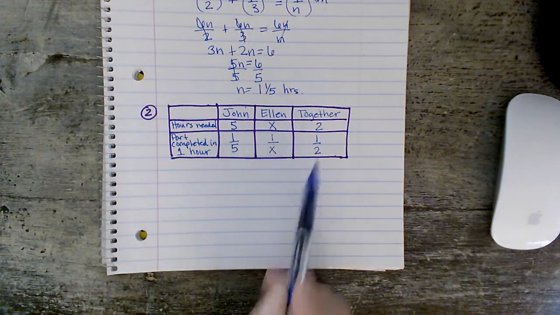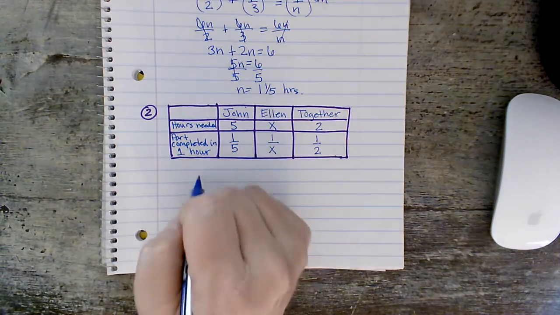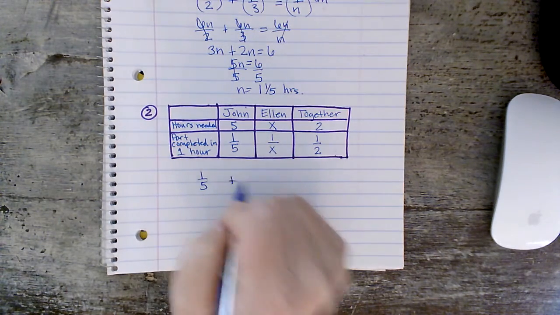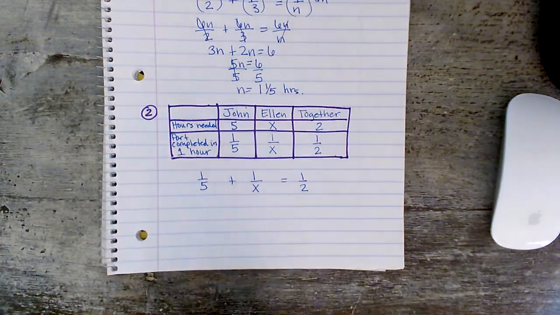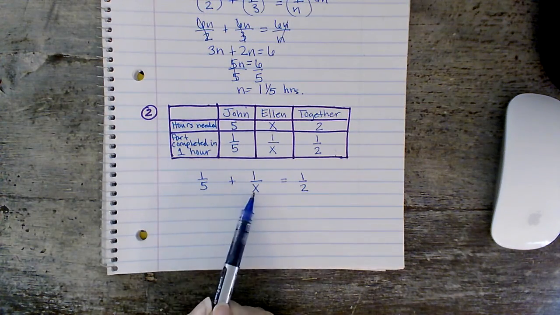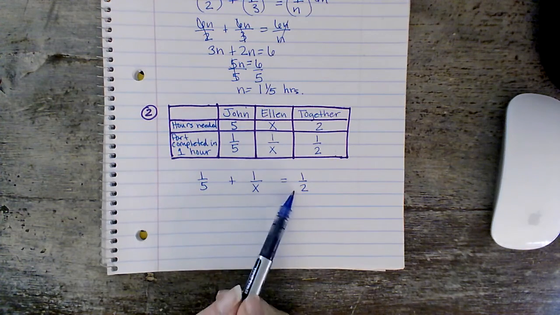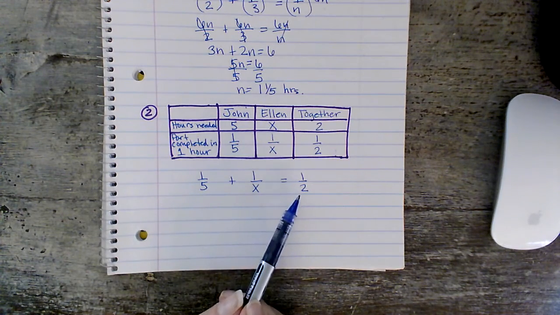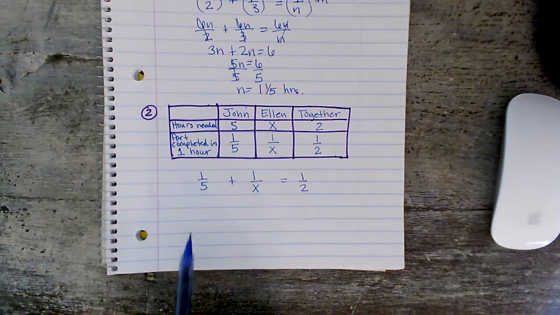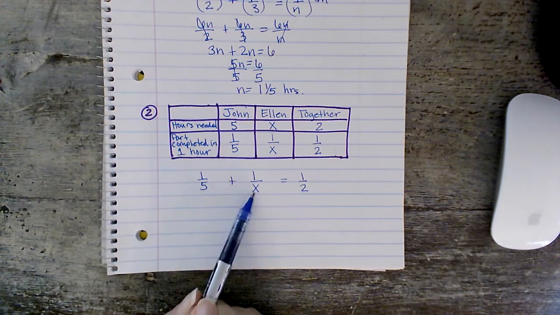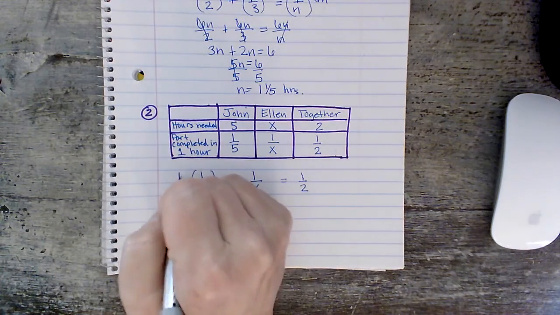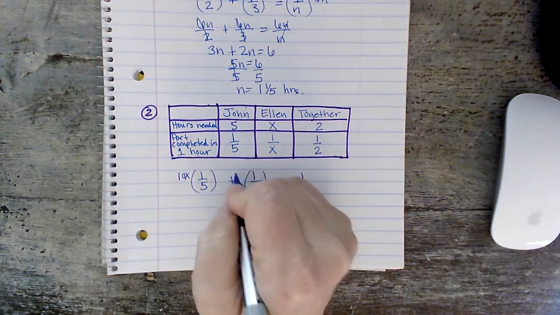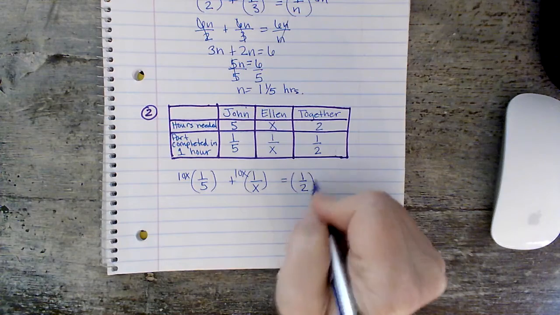Okay? So now we're just going to add these together. John plus Ellen equals how much together? So I'm going to write 1/5 plus 1 over X equals 1/2. And then once again, I have to find the least common multiple between 5x and 2. The least common multiple between 5 and 2 is 10. 5 times 2 is 10. And then, of course, we just add that x in there because it's totally different. So everybody gets multiplied by 10x.